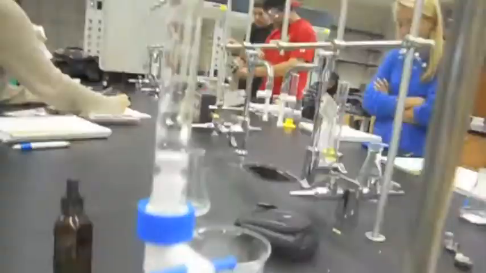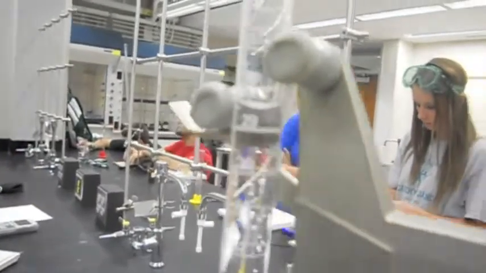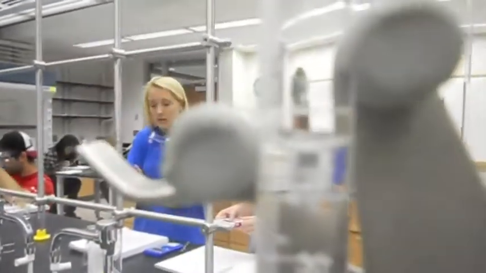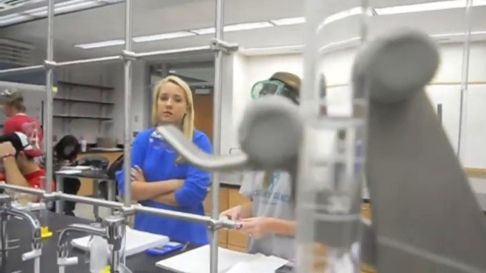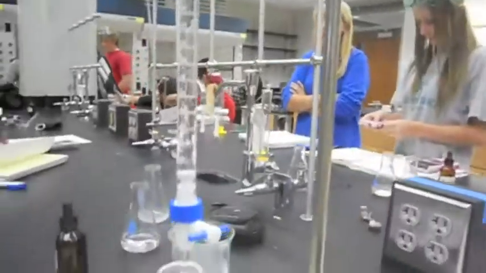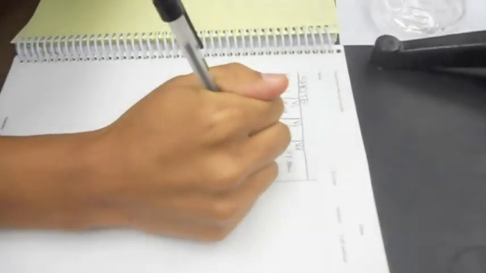Okay, so with the initial volume being at 0.00, the final volume is at 28.45 mL. And the volume delivered would be 28.45 mL.